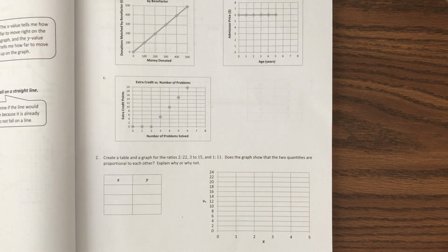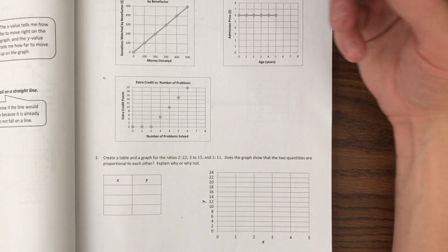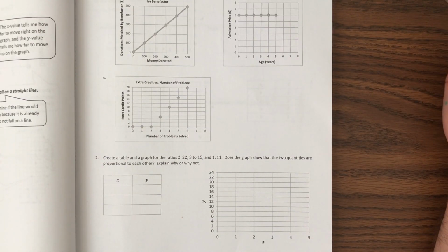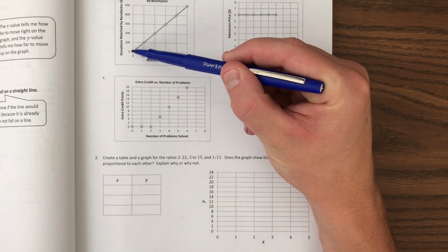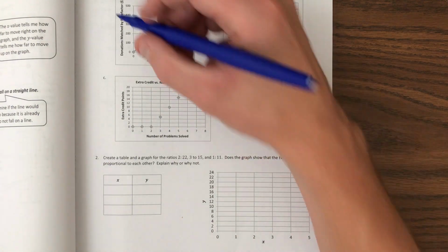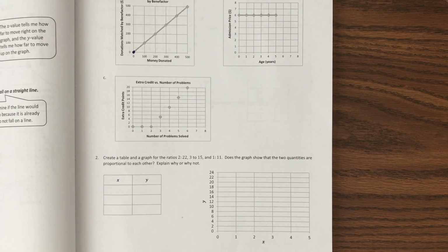All right, so let's take a look at the problem set from the end of lesson 5. This is sort of an extension off a homework I gave you previously, in which you were supposed to have learned that the graph on an XY coordinate plane of a proportional relationship always produces a straight line, like the one we see here, and that straight line always contains the origin, or the point 0, 0, right here. And we've talked about this in class too.